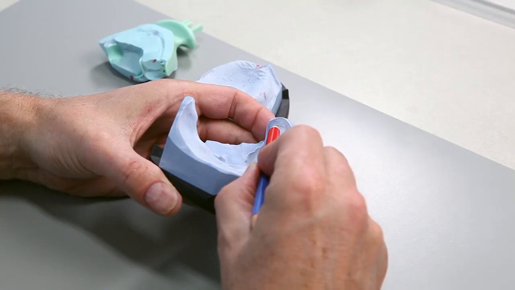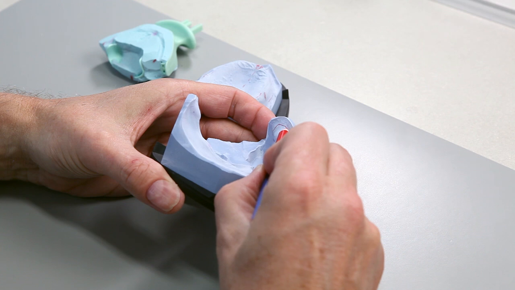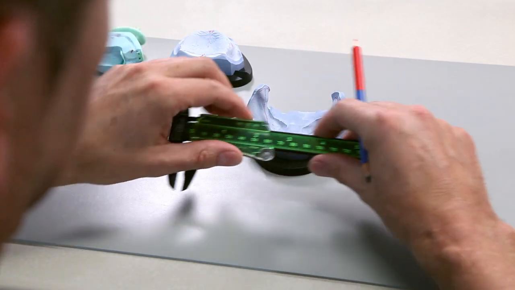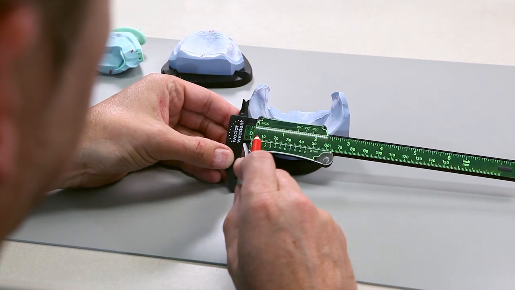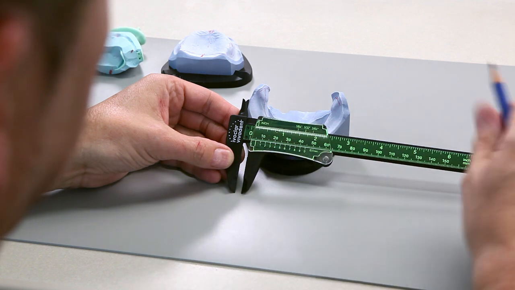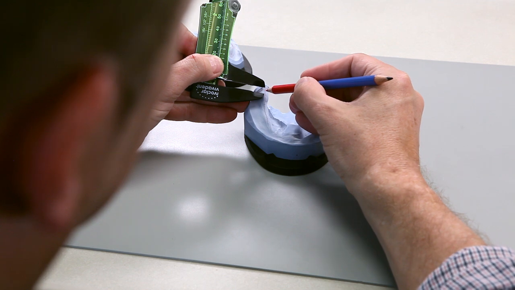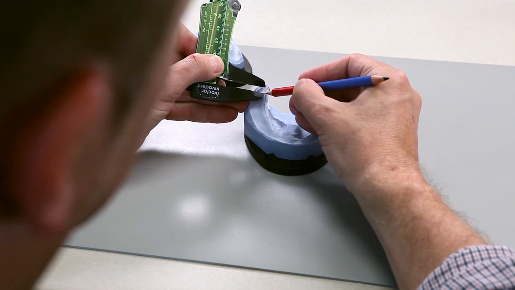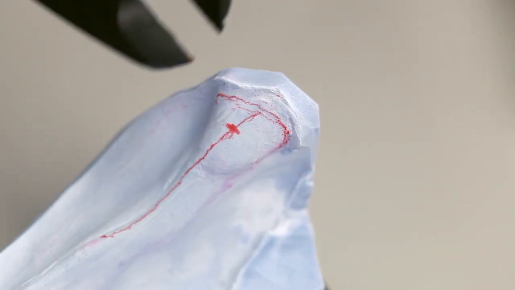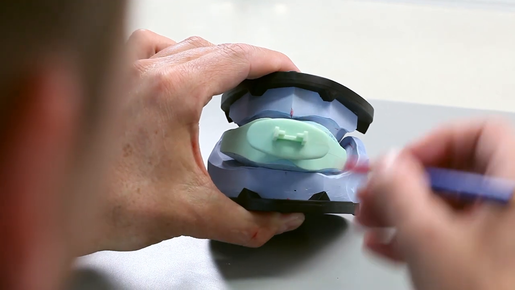Mark the dorsal end of the retromolar pad. For the alignment of the occlusal plane, bisect the two retromolar pads. Often, the whole pad cannot be identified clearly. However, experience has shown that the occlusal plane is situated approximately 5 mm below the dorsal end.